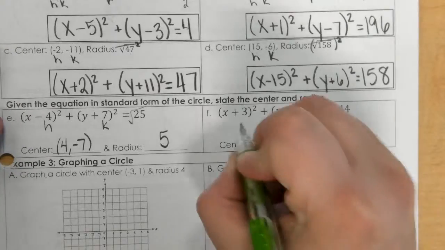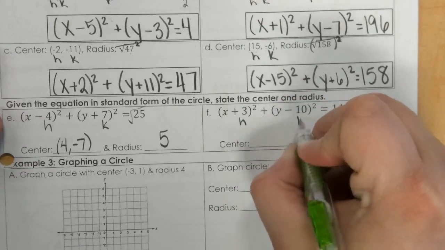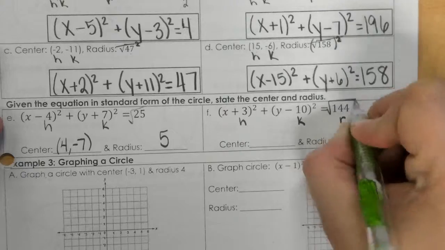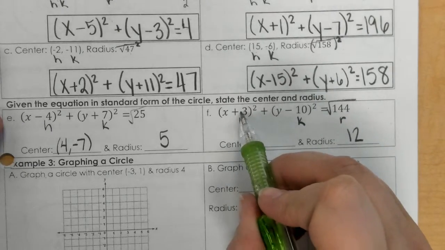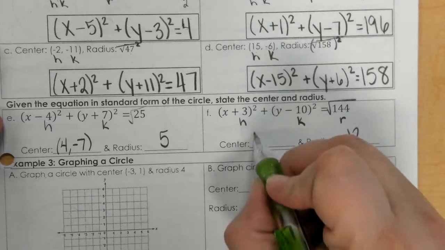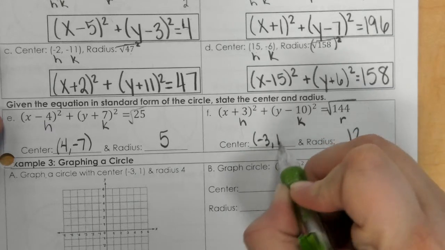Okay, in letter F, again, this is your h, this is your k, this is your radius. So the square root of 144 is 12. If I take the opposites, I've got a -3 and a +10.